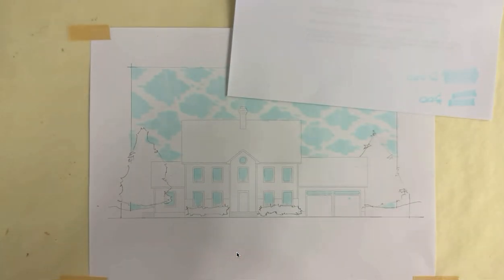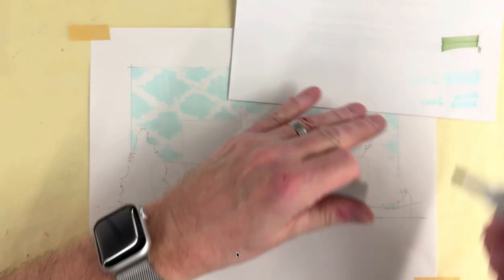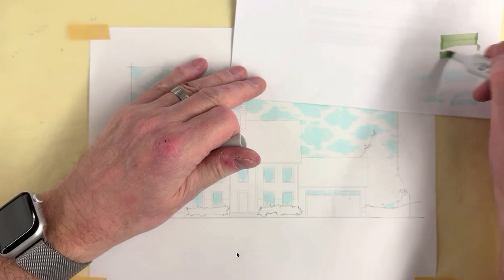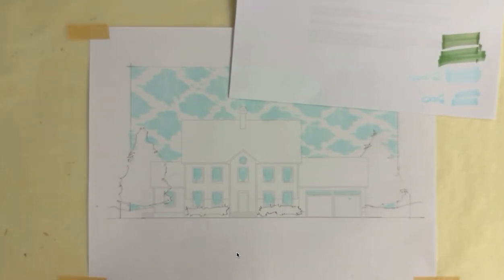Which in my case, let's see what I got. This is the pea green that I had you get. I also tried to get a replacement for it. They didn't have it. So I got willow, which is about the same. Actually, the pea green's a little lighter. I'm going to go with the pea green.